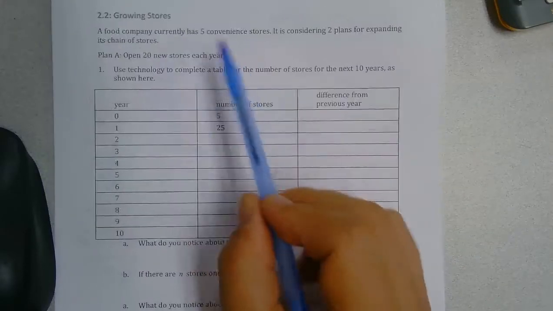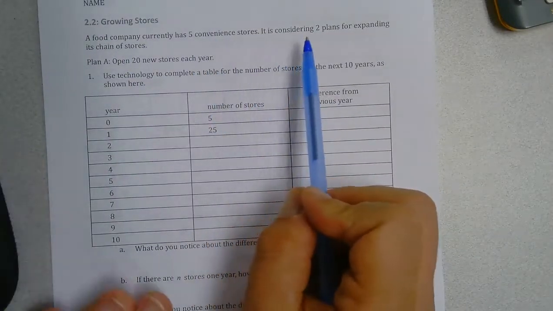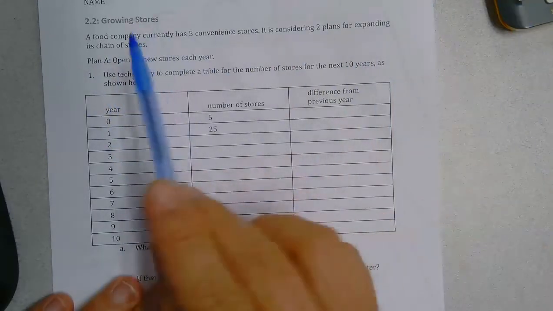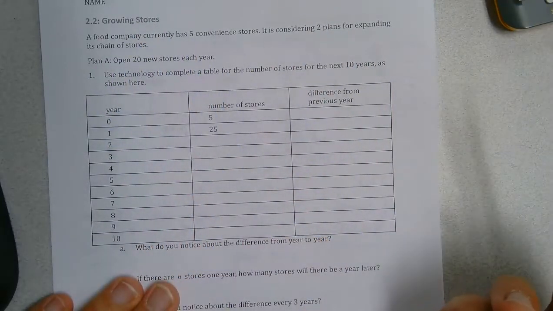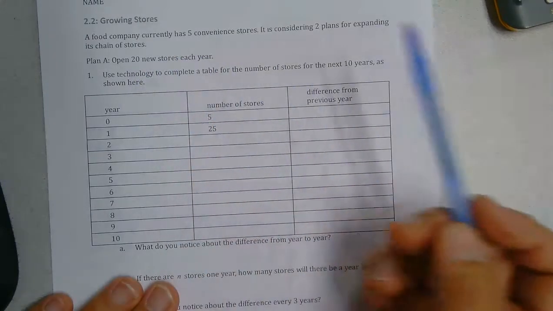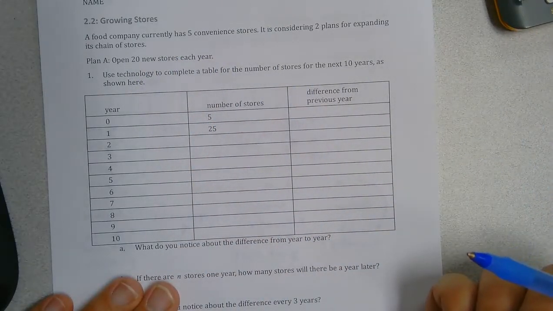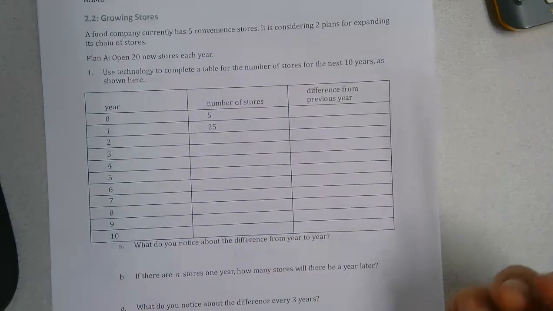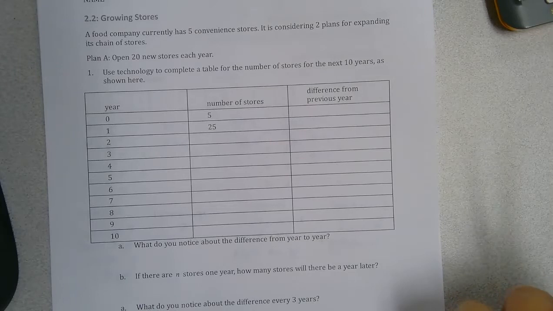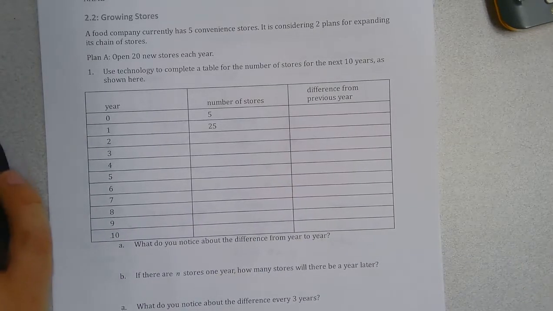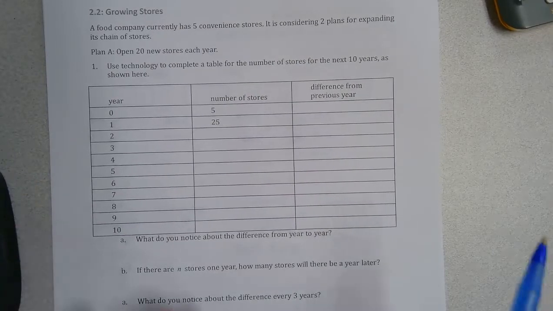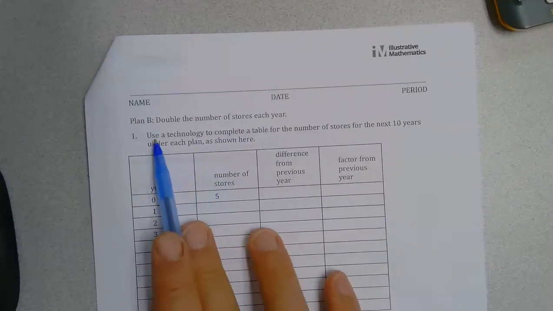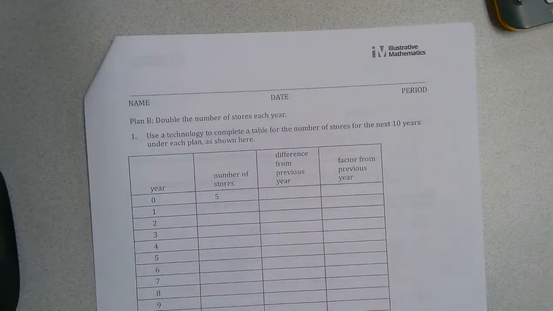So a food company currently has 5 convenience stores, and it's considering 2 plans for expanding it. Open 20 new stores each year, or use technology. So plan A, you open 20 stores each year. And then for plan B, we're going to look at the next side over here, and you double the number of stores that you have.